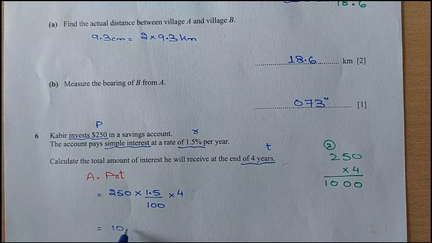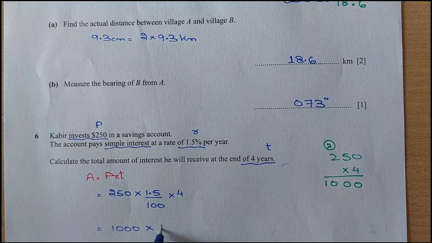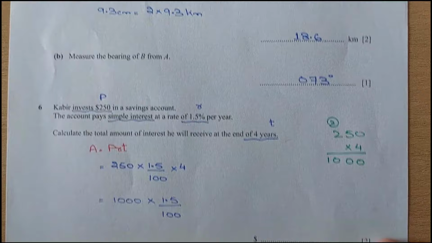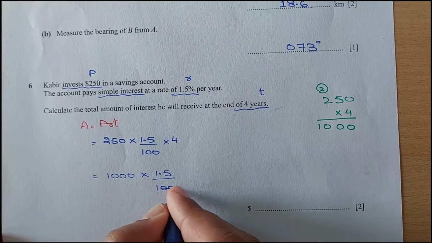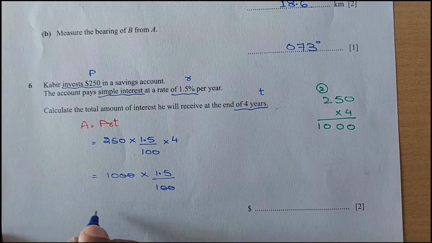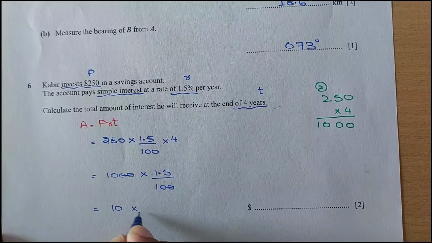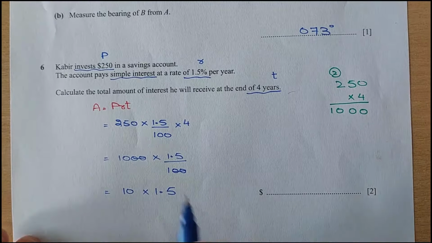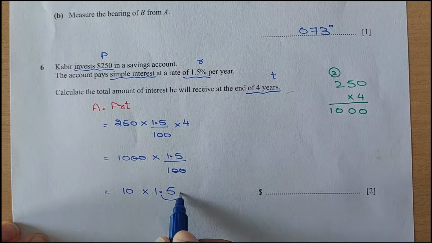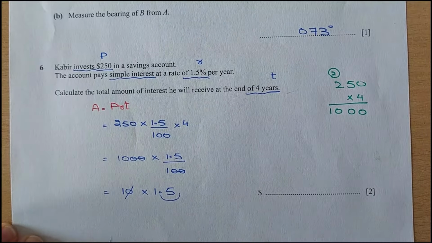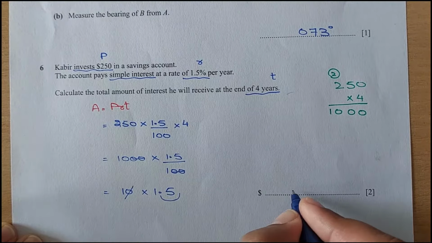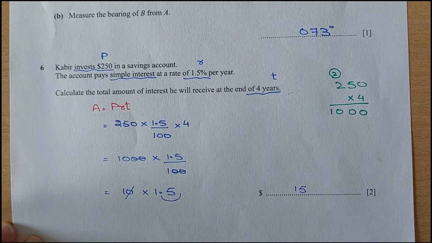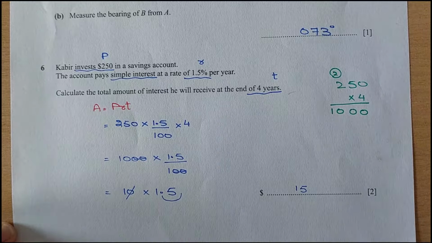So 1000 times 1.5 divided by 100. We can cancel the 2 zeros and we have 10 times 1.5. We need to move the decimal point 1 unit to the right and cancel the 0. So we have 1 times 15, so that is just $15. This is the total amount of interest he will receive at the end of 4 years.